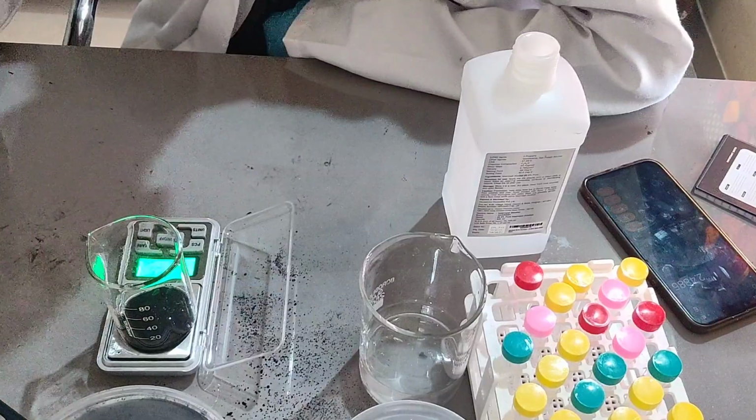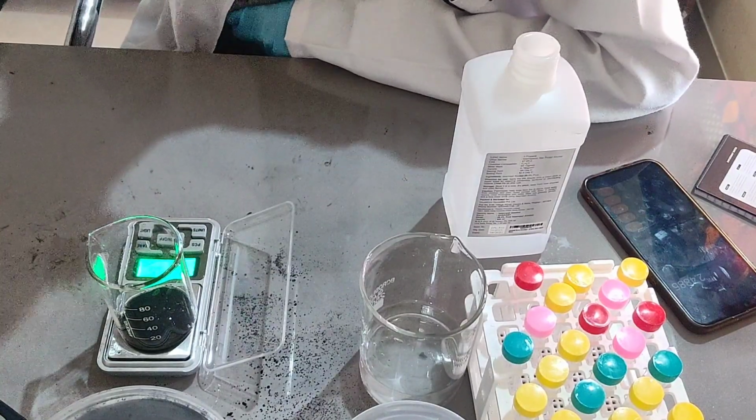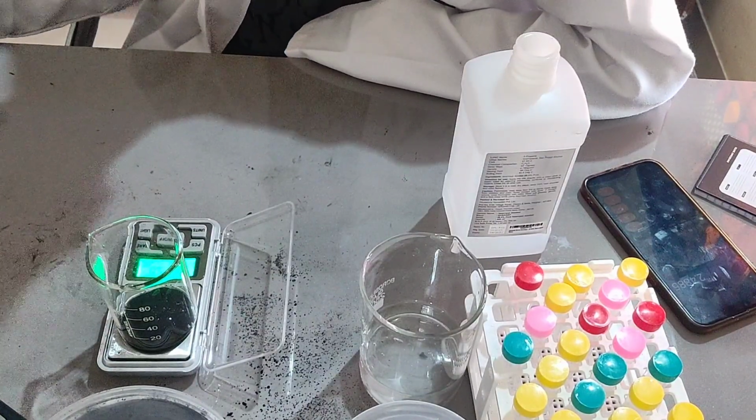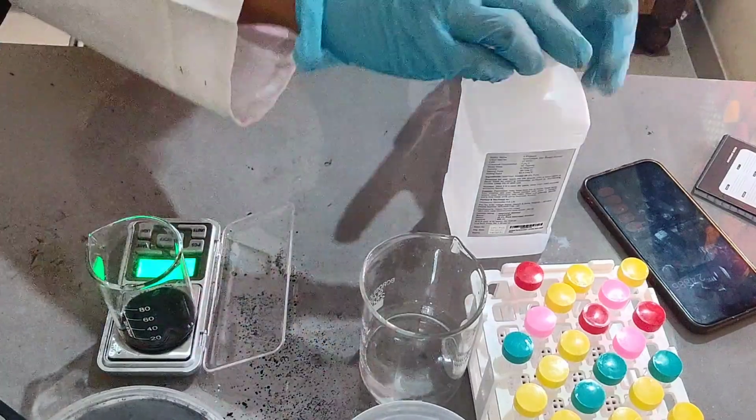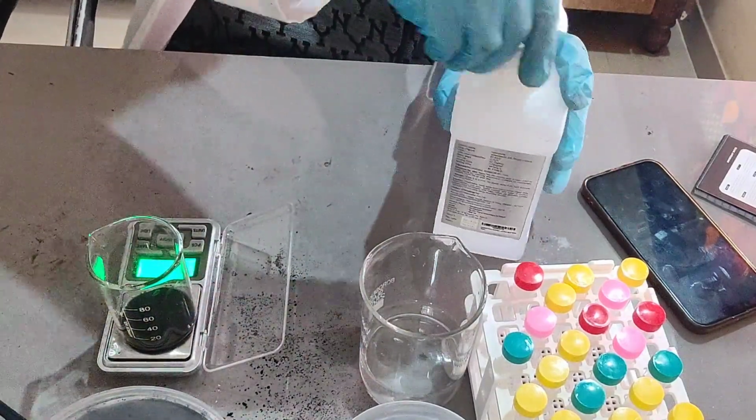And as always, 0.4 grams of water. Mix it all up.